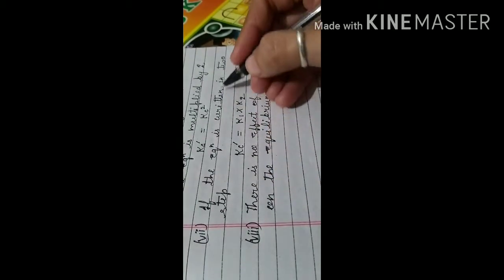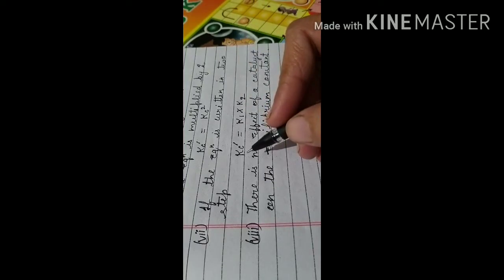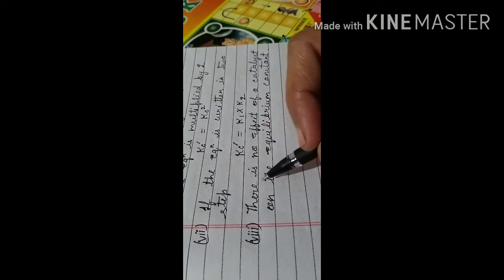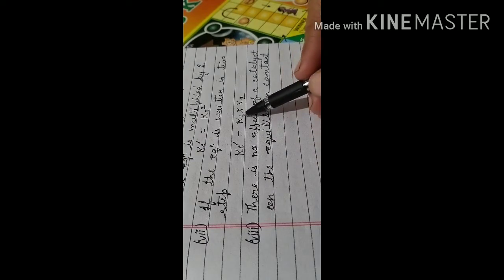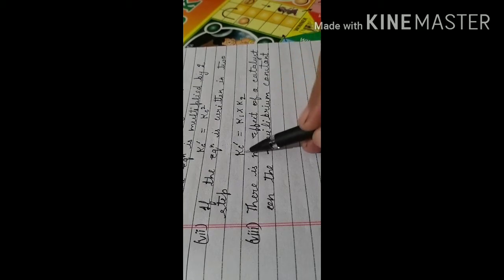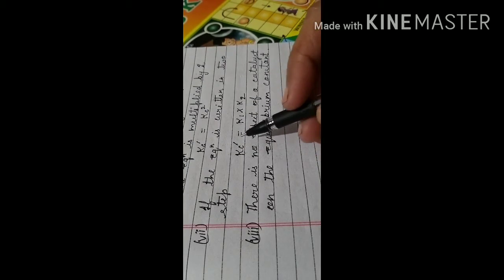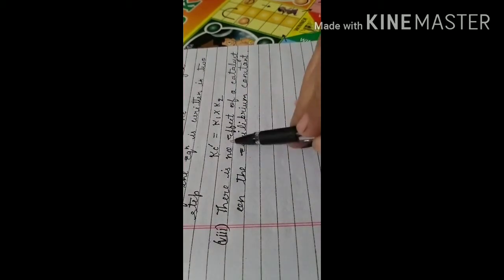Okay, now if the equation is written in 2 steps, few equations you will study complete in more than 1 step. So in that condition, the product of all the constants is equal to the new equilibrium constant, that is Kc dash. Now the last one, there is no effect of a catalyst on the equilibrium constant, means a catalyst does not have any effect on the equilibrium constant. Okay, I hope you all have got it, what is the equilibrium constant, how to find it, and what are its specific characteristics.